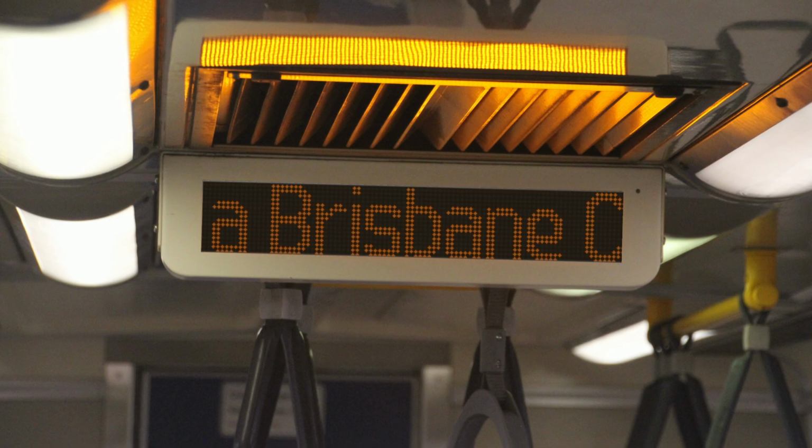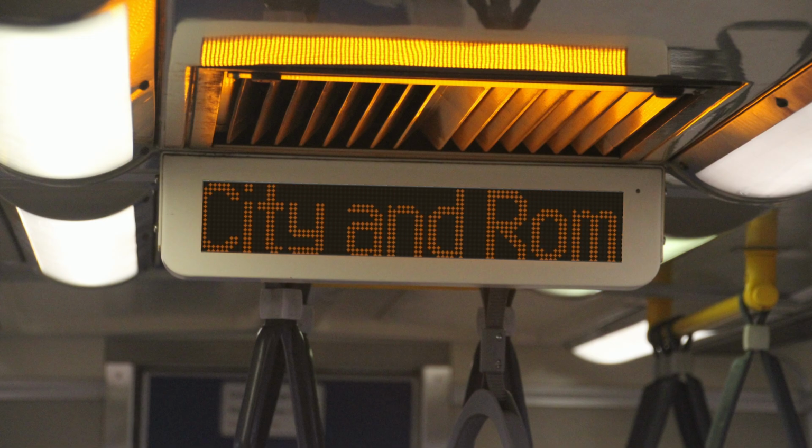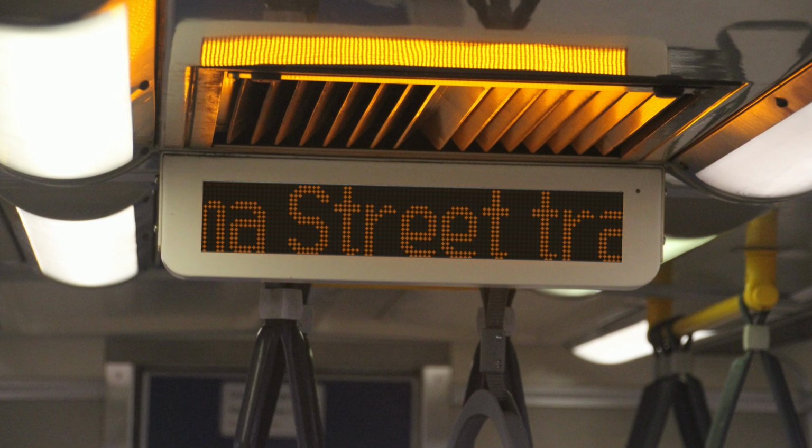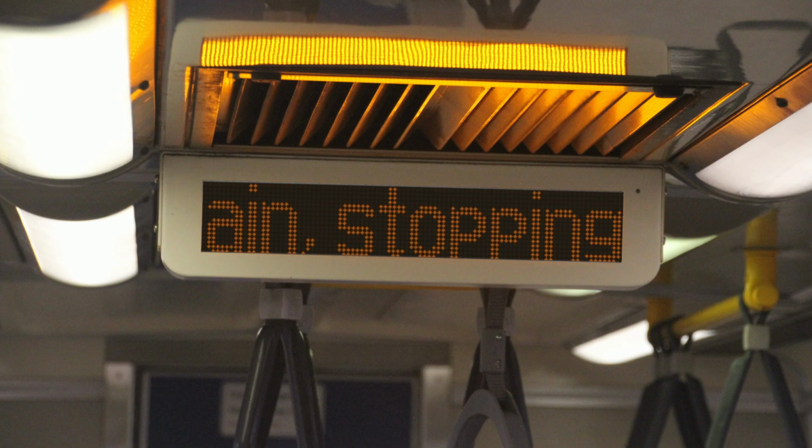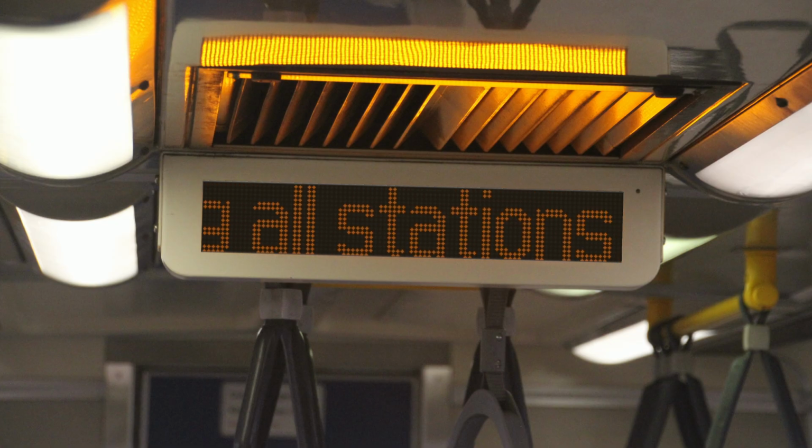Shorncliffe Station. This is a Brisbane City and Roma Street train, stopping all stations to Northgate, then running express from Northgate to Bowen Hills.